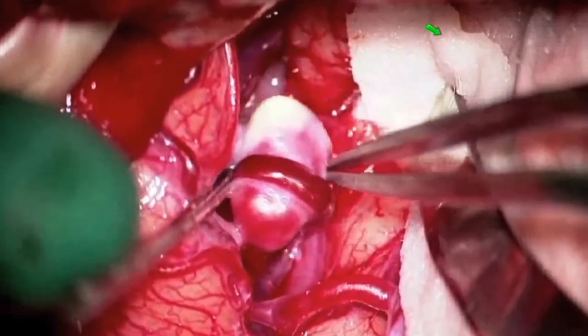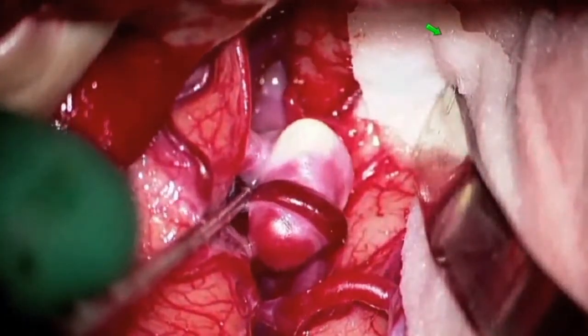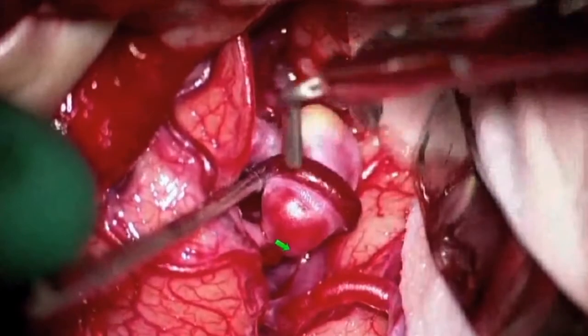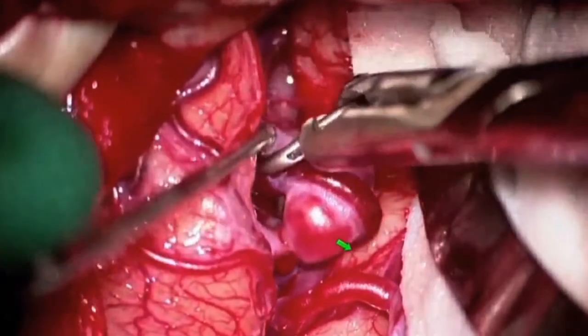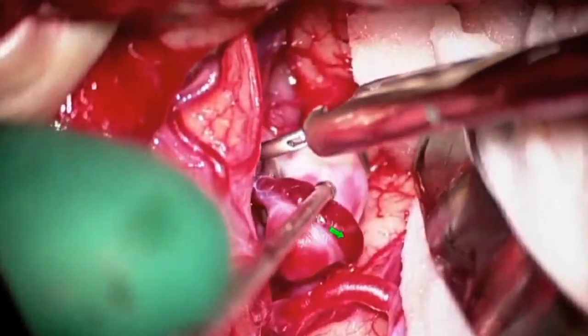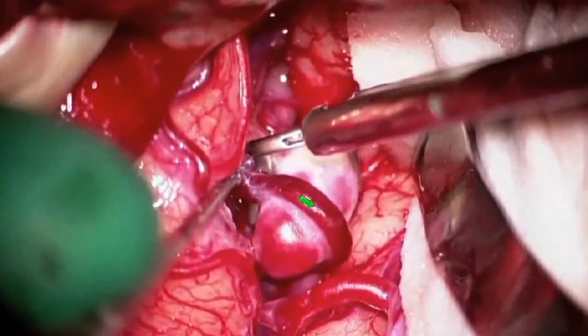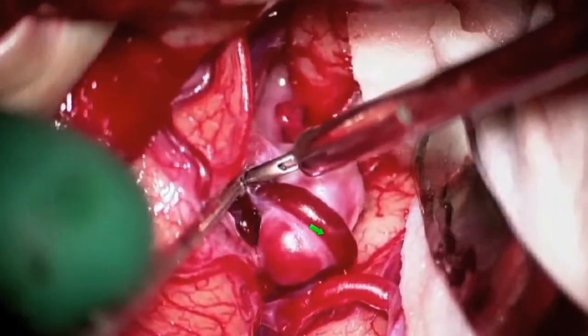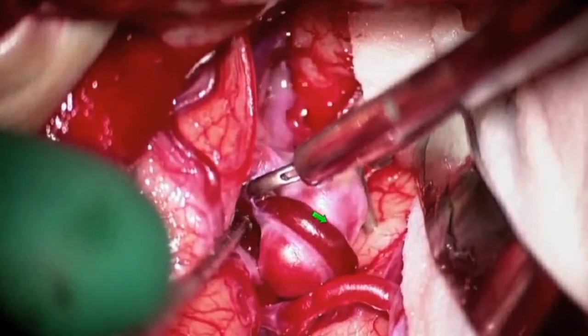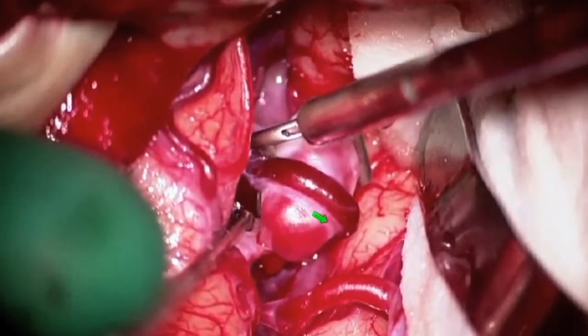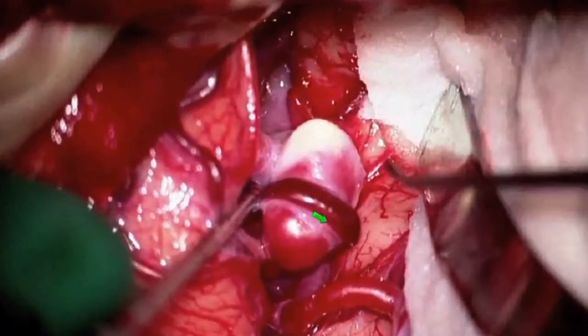Okay, so that's a sucker on my left, and that's a little micro forceps, and I'm looking at a clip, and I don't really like this clip. It doesn't quite fit. You can see here that I put the clip between the vein and the aneurysm.